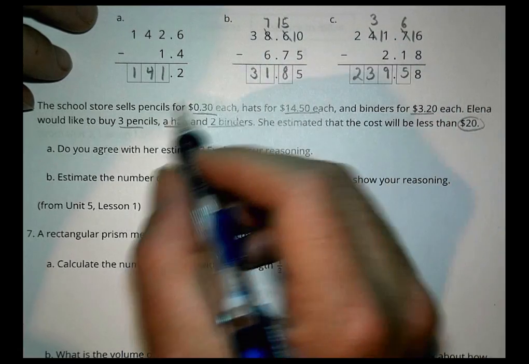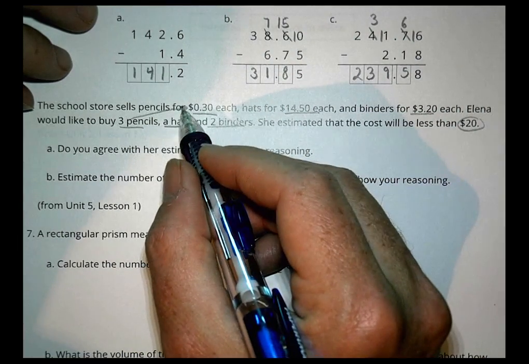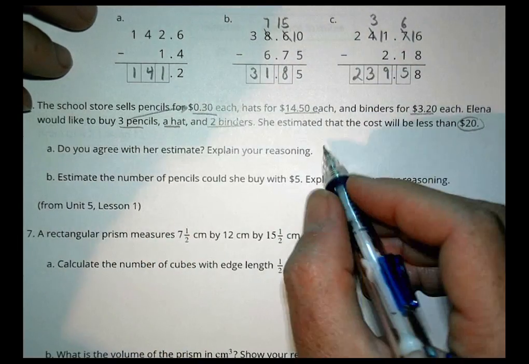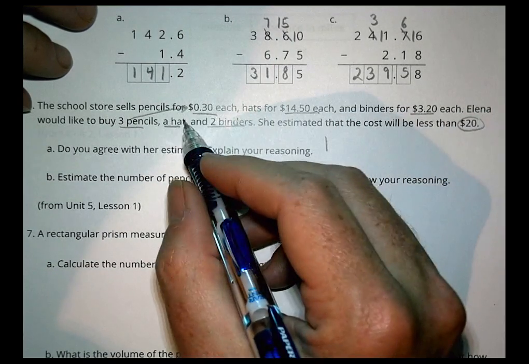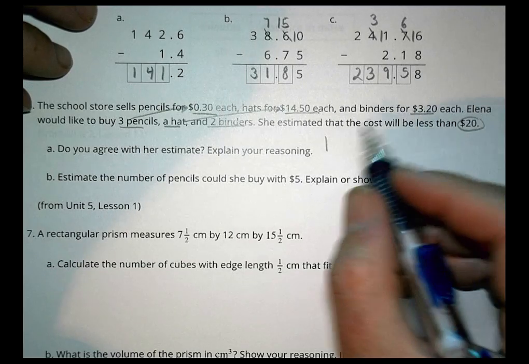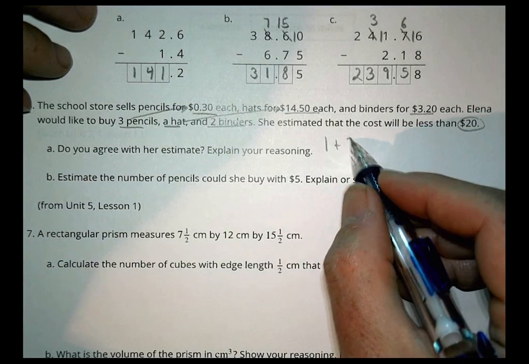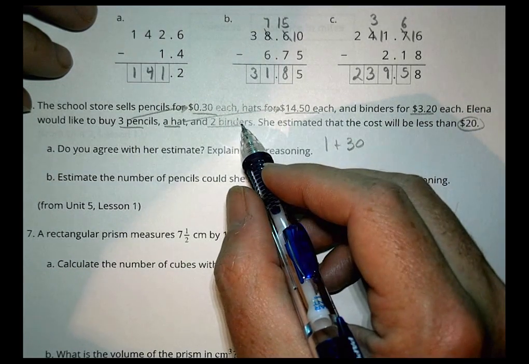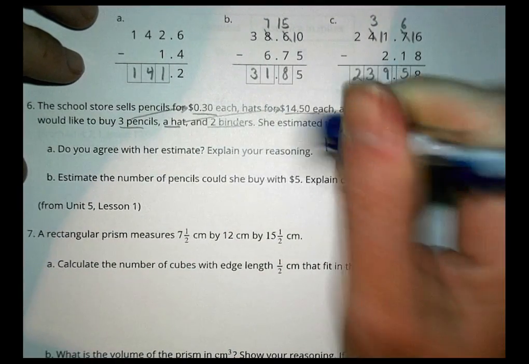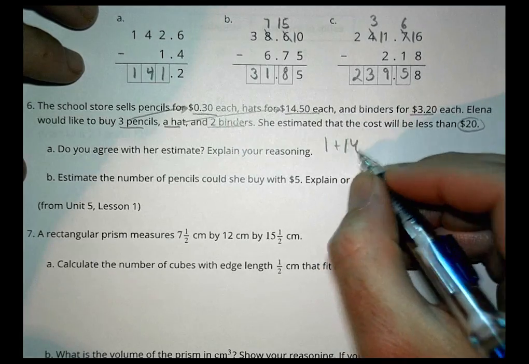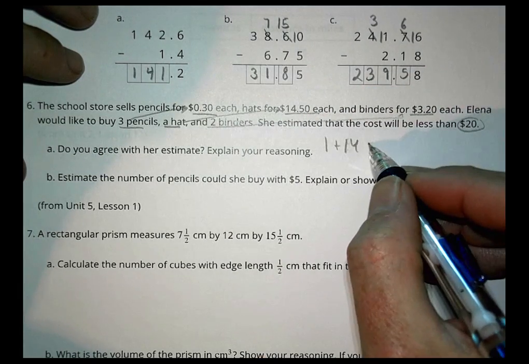Let's see. 3 pencils at that is about 90 cents, right? That's about $1. 2 hats for that, let's just say it's about $15 a piece. That's going to be about $30. And, oh, not 2 hats, 1 hat, sorry. So 1 hat is about $14. And then 2 binders is going to be $6.